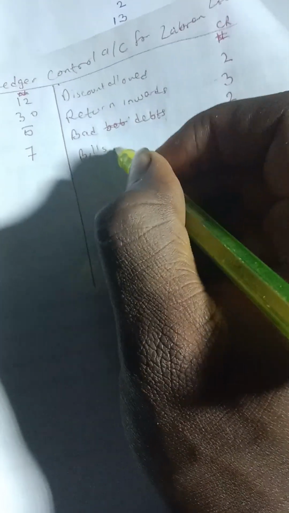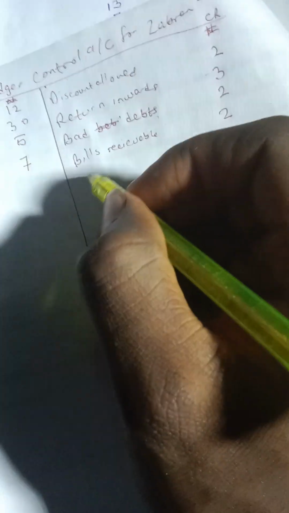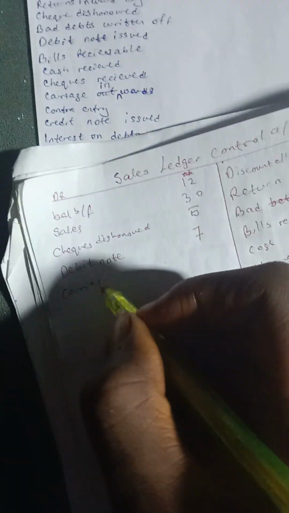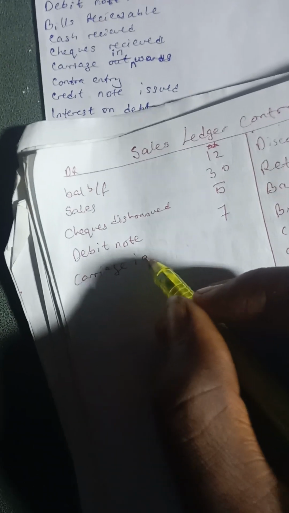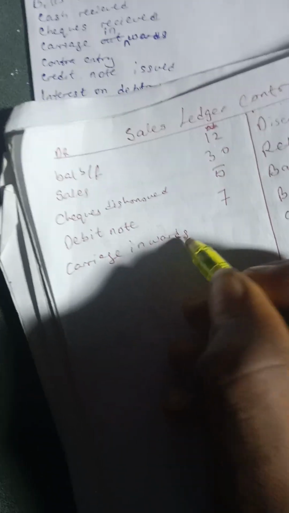Then you say bills receivable, which is 2 naira. Our cash received is 13 naira. Cheques received is 7 naira. Carriage inwards is 2 naira.